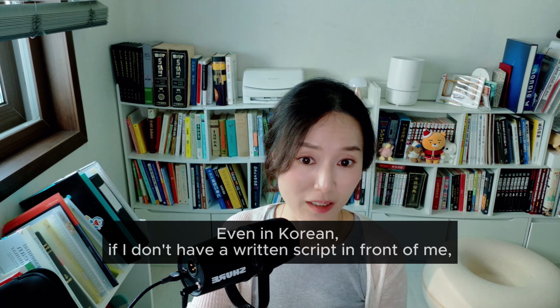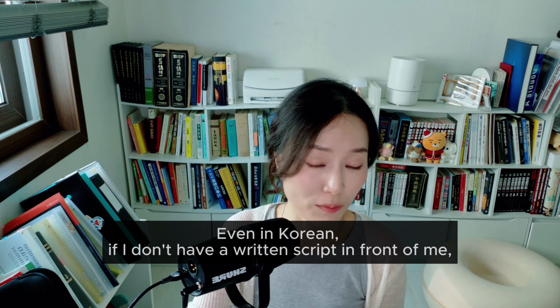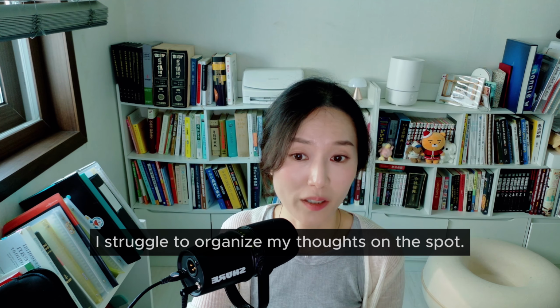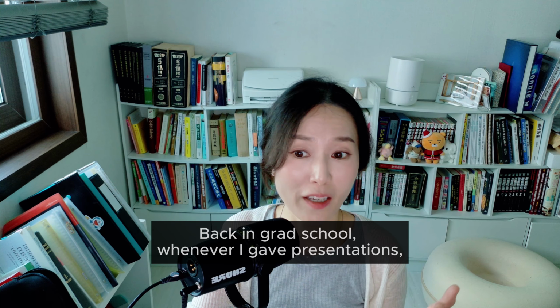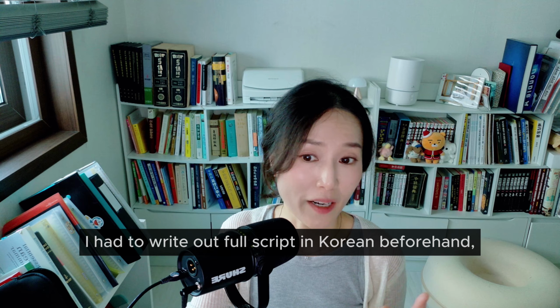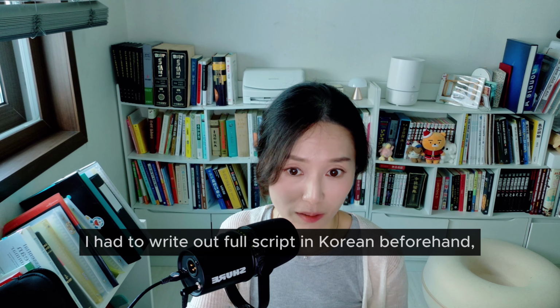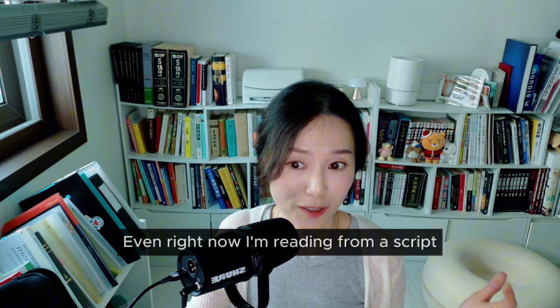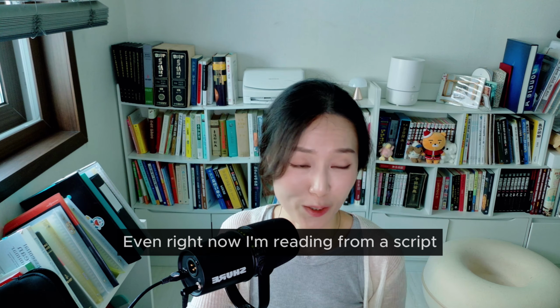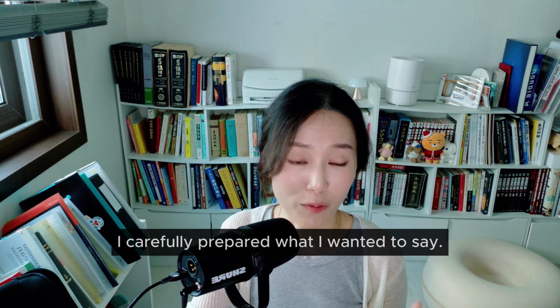Even in Korean, if I don't have a written script in front of me, I struggle to organize my thoughts on the spot. Back in grad school, whenever I gave a presentation, I had to write out a full script in Korean beforehand and read it in front of the audience. Even right now, I'm reading from a script I carefully prepared of what I wanted to say.